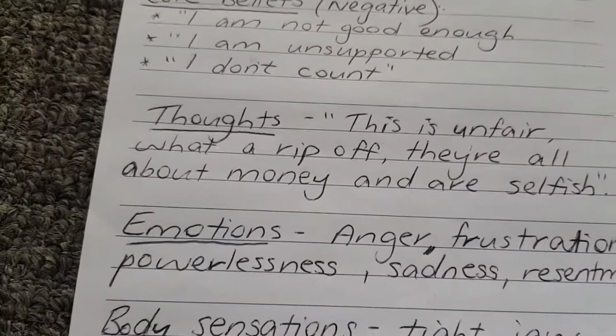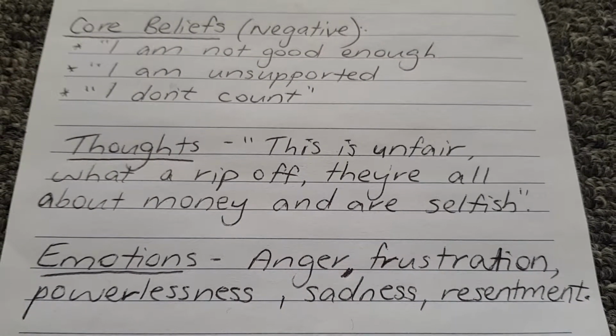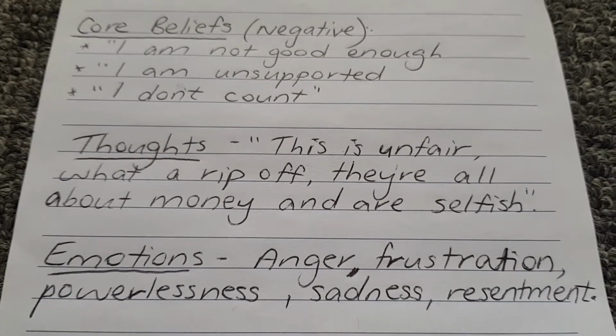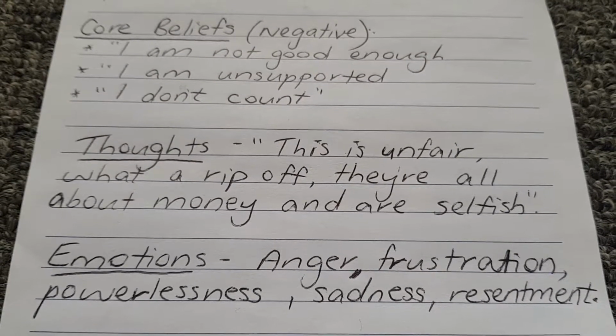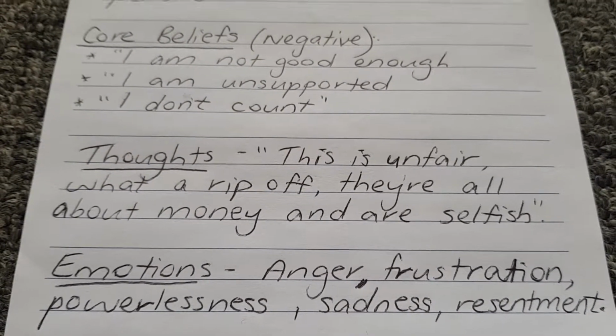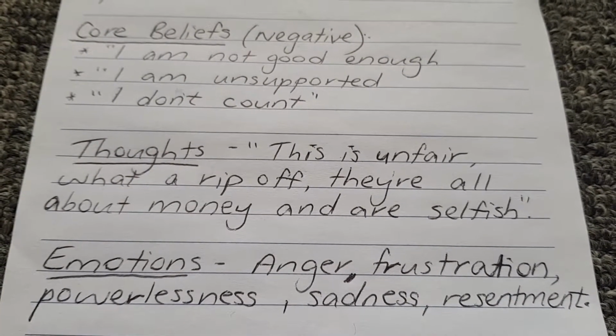Then we move down to the emotions. So what did you start to experience through this situation? What were the emotions that came up? And for me, in the beginning, it was anger, frustration, feeling powerless, some sadness came up, and then lots of resentment towards the gym and the manager.